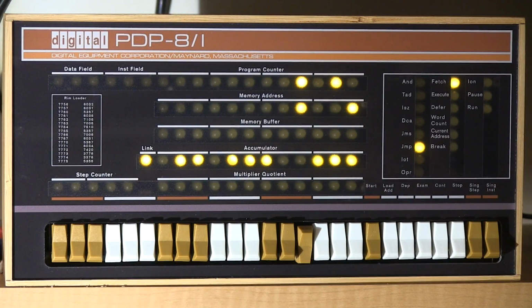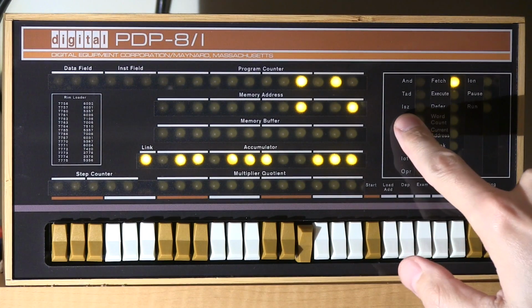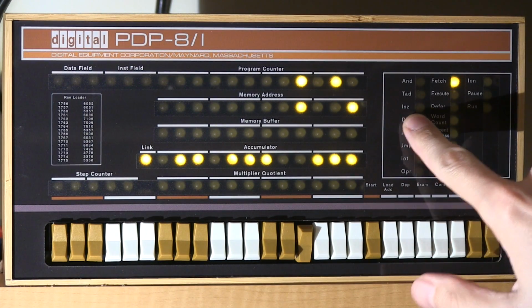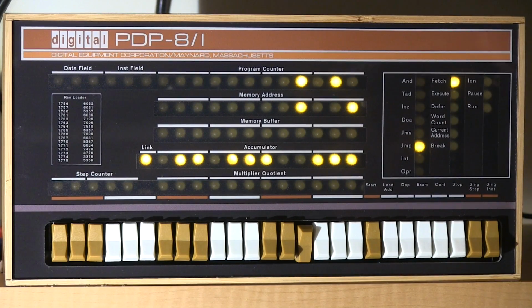So we need to learn one more instruction, which is the ISZ, increment and skip if 0. The way this one works is it increments a memory location in the machine, and if that memory location is 0 after the increment, then it will skip the next instruction. Otherwise, it will execute the next instruction.